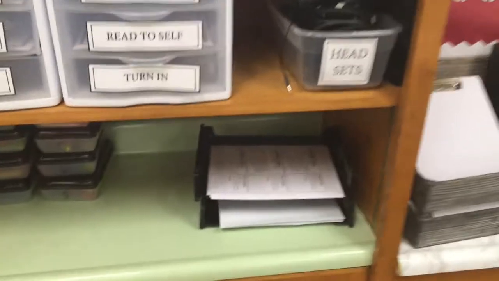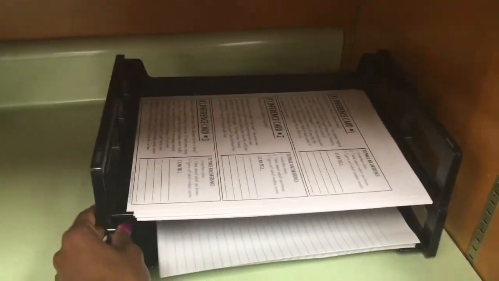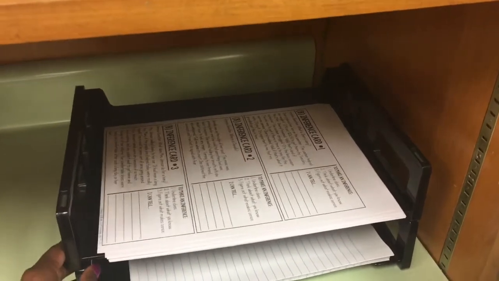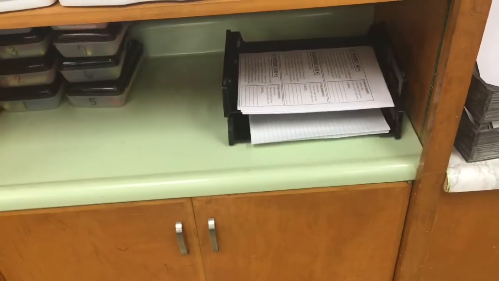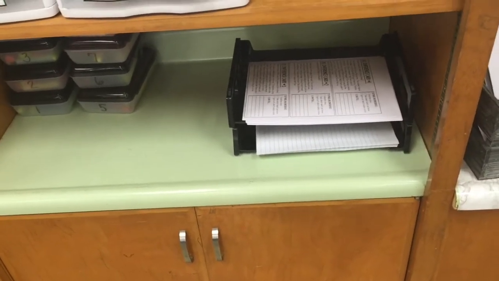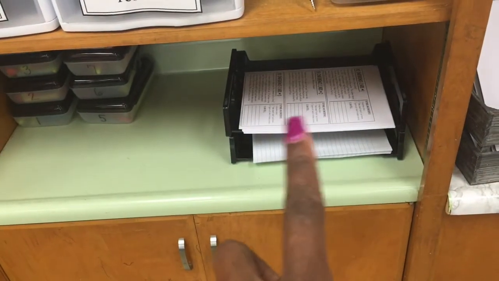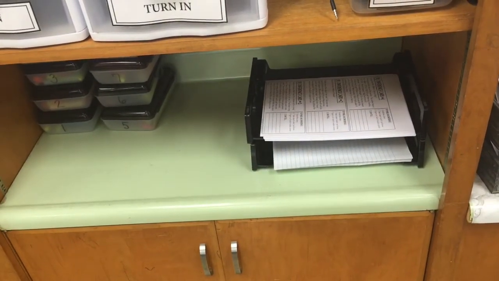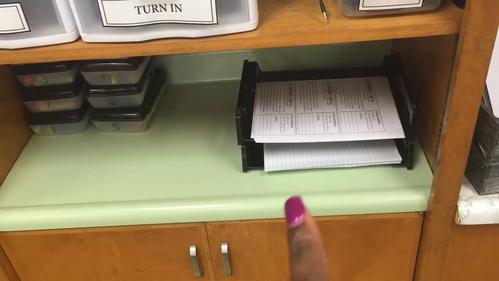These trays I use to store paper and one of their activities. So this activity actually is with the observe and apply. They look at a video on Learn Zillion where it is modeled for them, and then they independently try to do it on their own right here. And then there's lined paper for other activities that they may need.